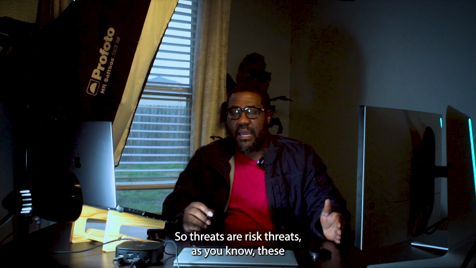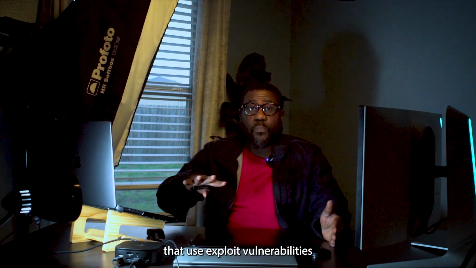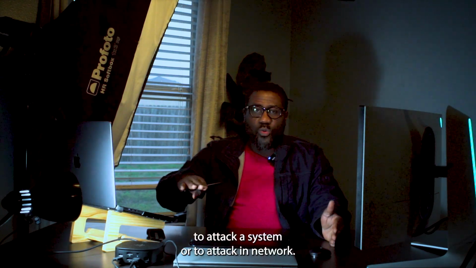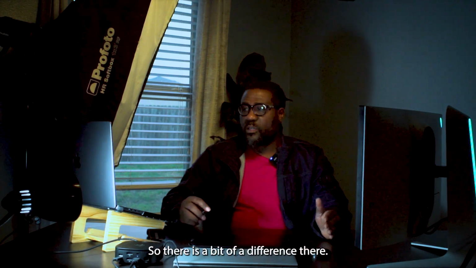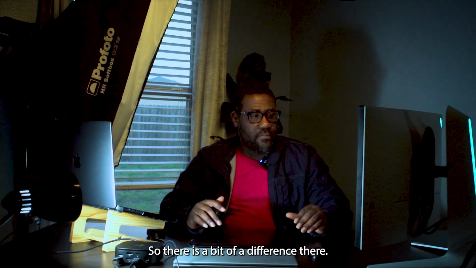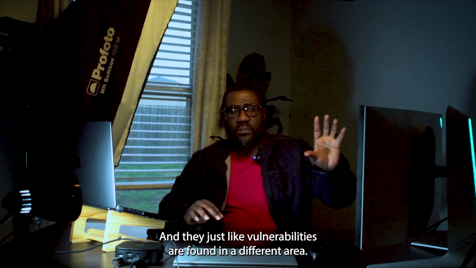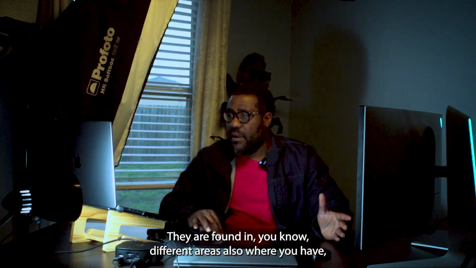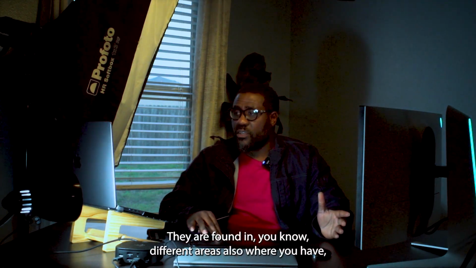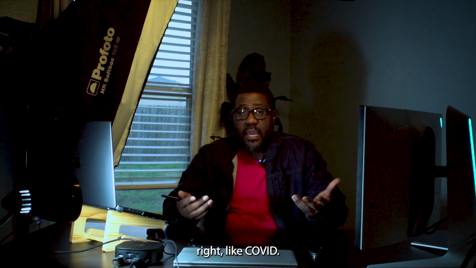So threats are things that are used to exploit vulnerabilities to attack a system or a network. So there is a bit of a difference there. And just like vulnerabilities are found in different areas, even threats are the same thing. They are found in different areas also, where you have human threats, you have natural threats. They just happen, right? Like COVID.